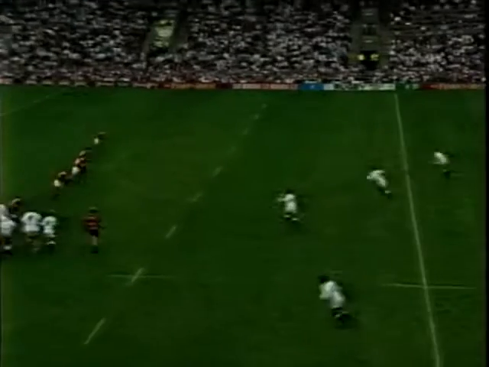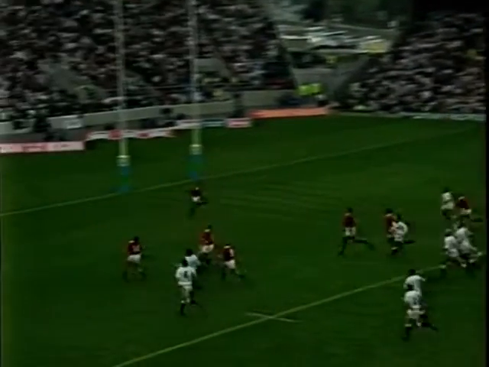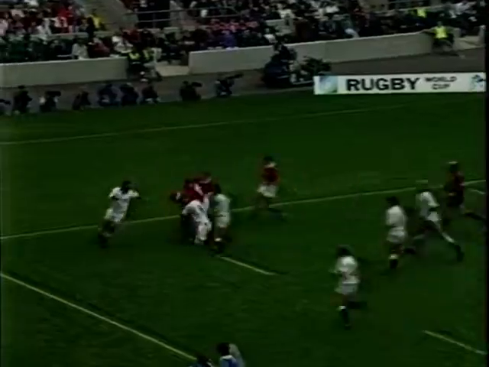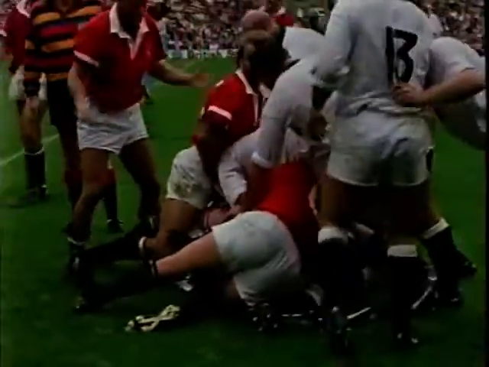Richards controls it, and again the high kick. Back goes Hine. Oh, lets it bounce this time. Recovering his Pidcott. Bundles into his own man. The States in trouble. England put in.